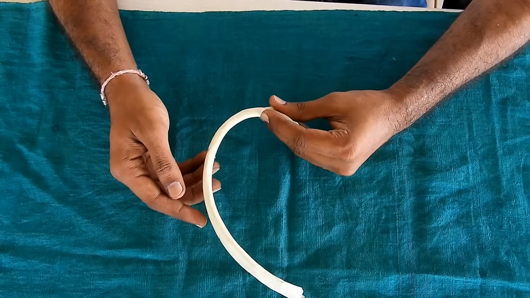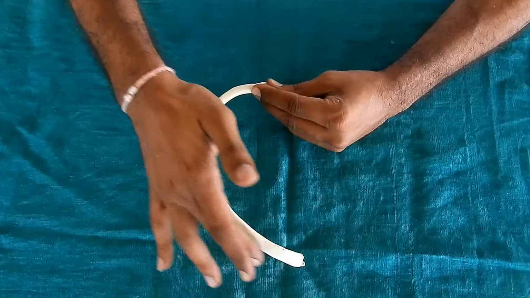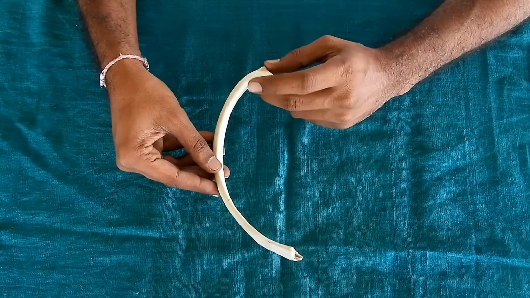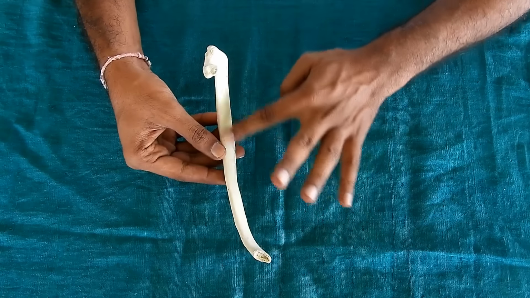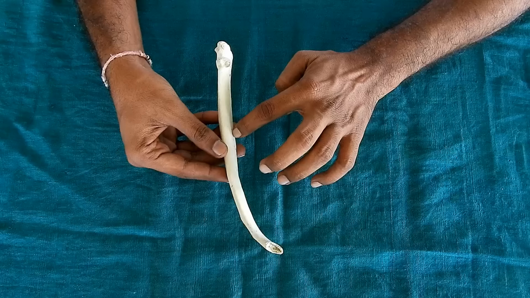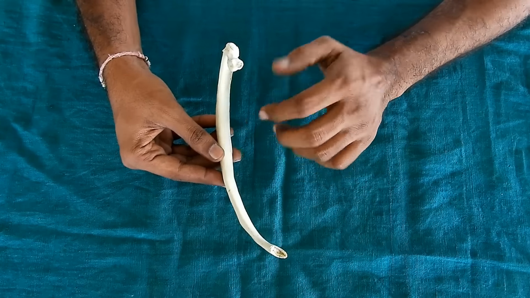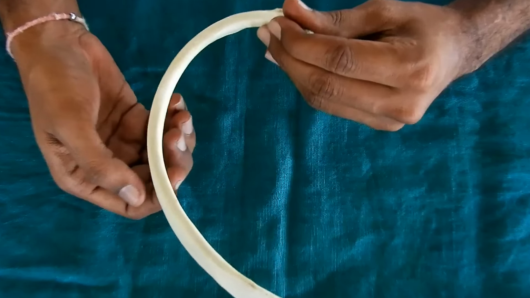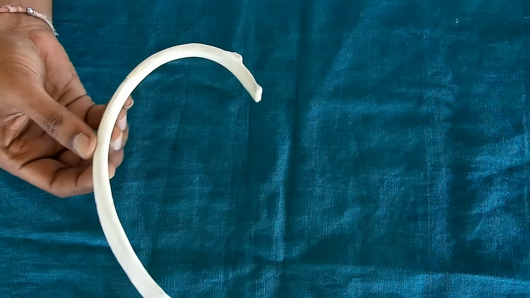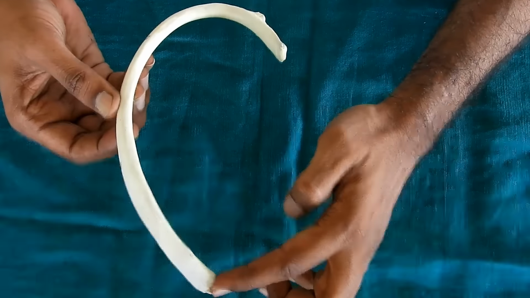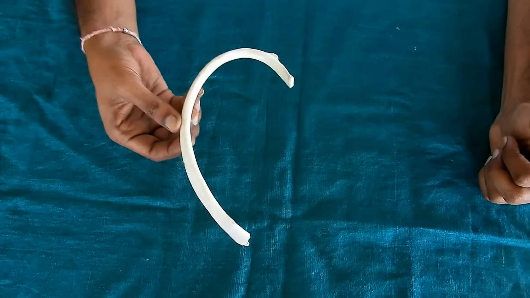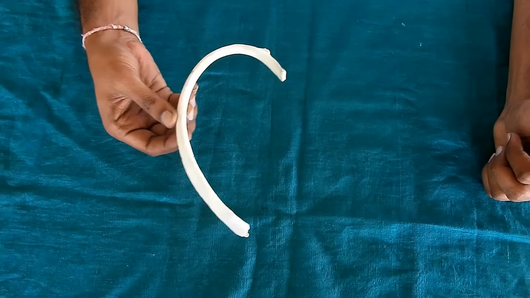The shaft is having a convexity facing outwards, and the inner surface of the shaft presents a costal groove in its lower part. So on the inner surface, you should feel the costal groove with your finger in the lower part of the rib, keeping this anterior and posterior end in its position. So this is a rib of a right side.